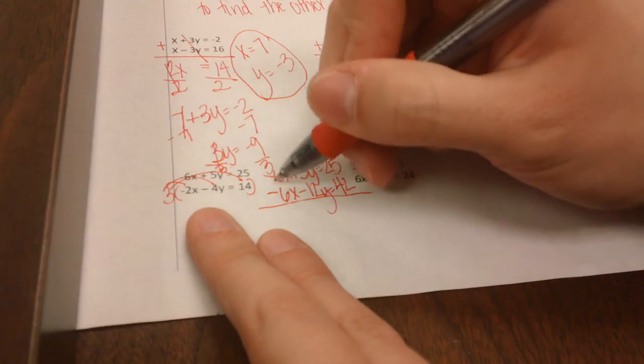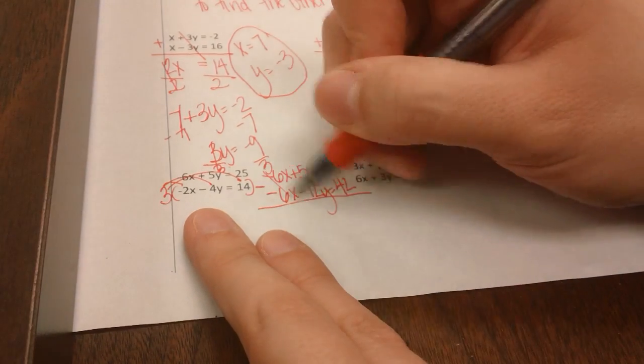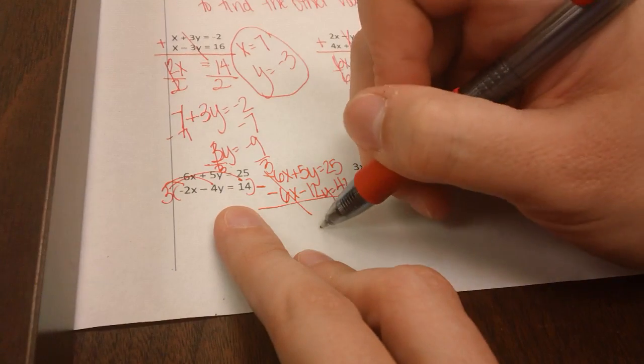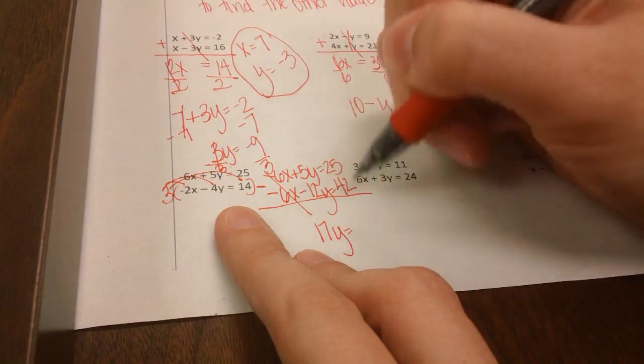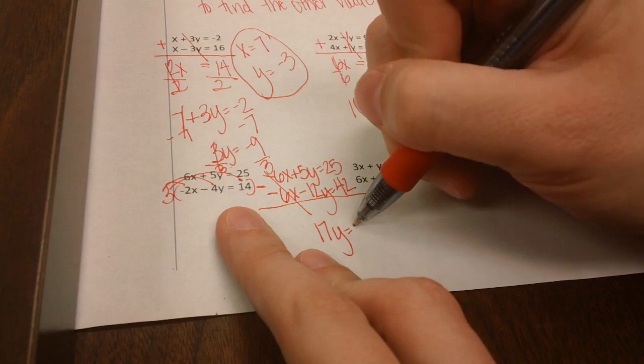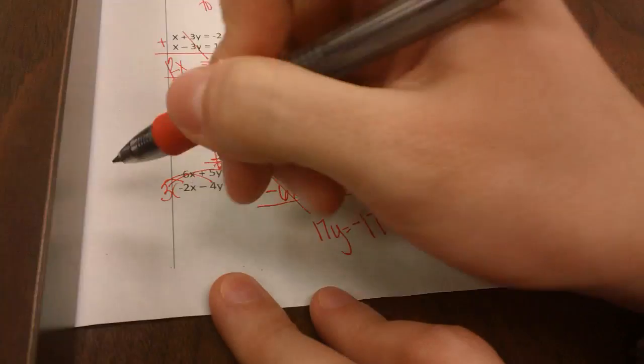And these are the same, so I'm going to have to subtract them. My x's cancel out. 5y minus negative 12y is 17y, and 25 minus 42 is negative 17. So in this case, y equals negative 1.